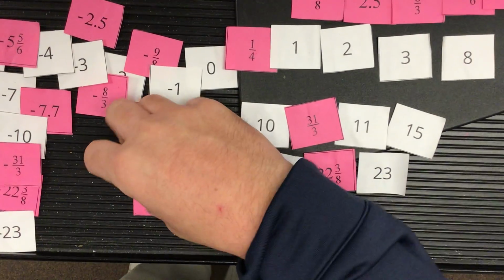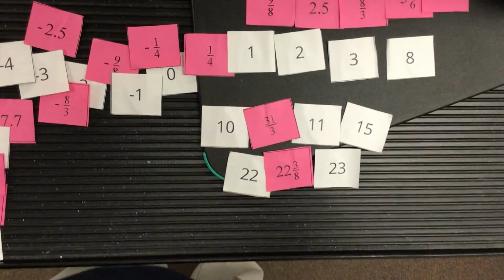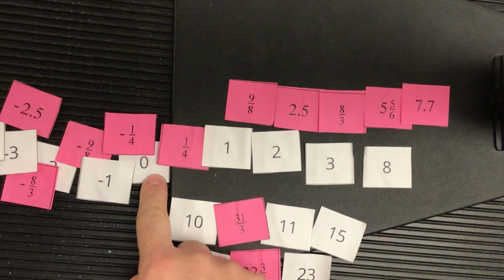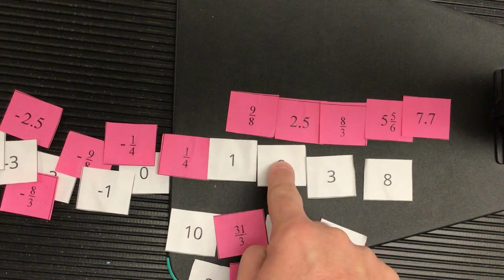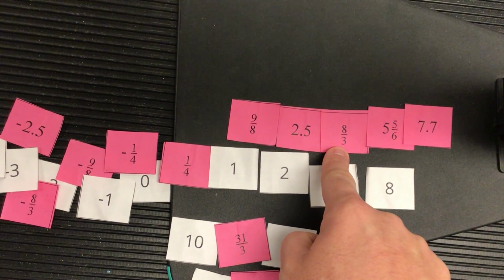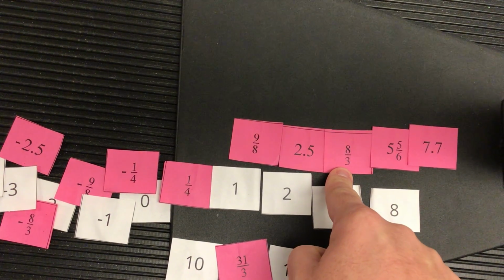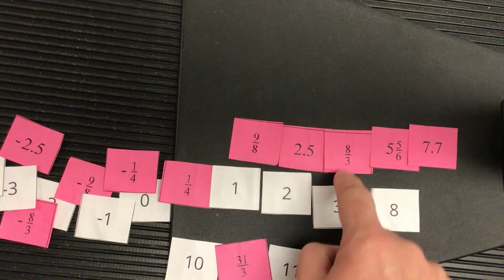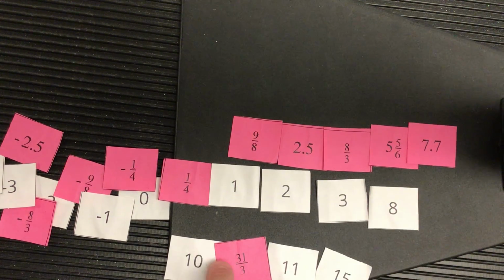All right, so let's look at a couple of these just to discuss a little more. Again, kind of hard to see. Let's look at the right side. The right side is usually easier, being the positives. 0, this is 0.25, 1. This is a little over 1, right? 1 and 1/8, 2, 2.5. What's this? 2 and 2/3. 2.6 repeating, if you want to look at it that way. That should be right after 2.5, 3, a little over 5, 7, and so on.